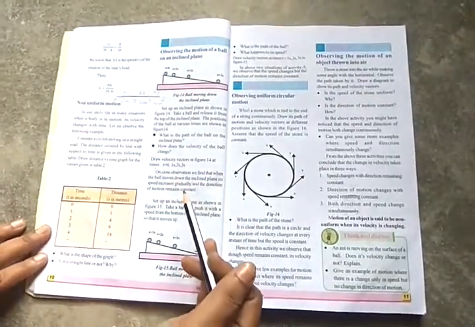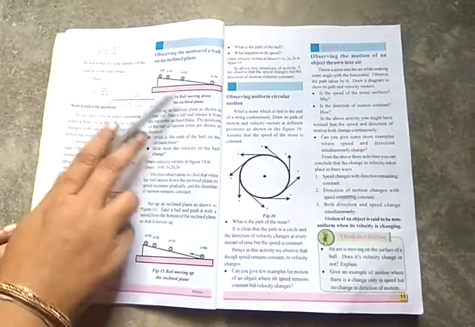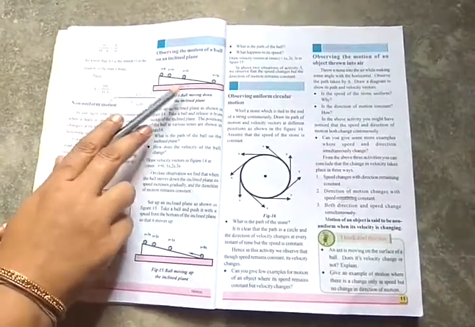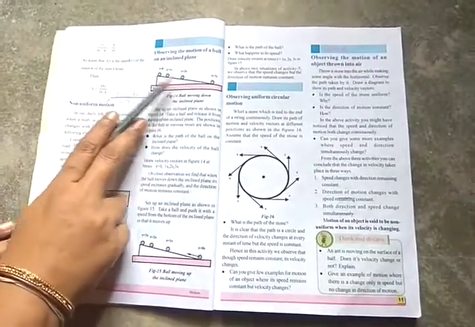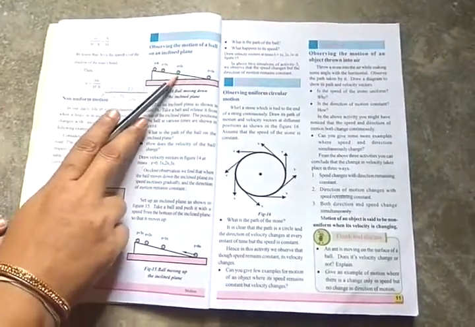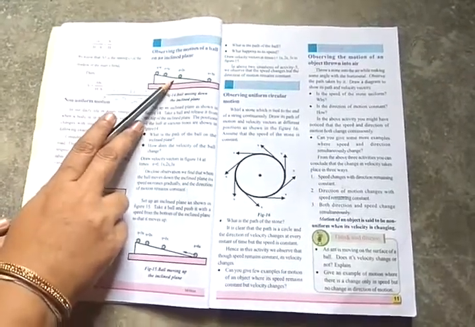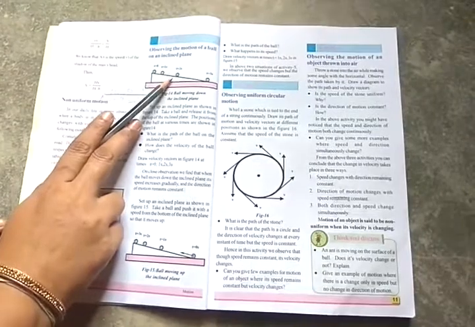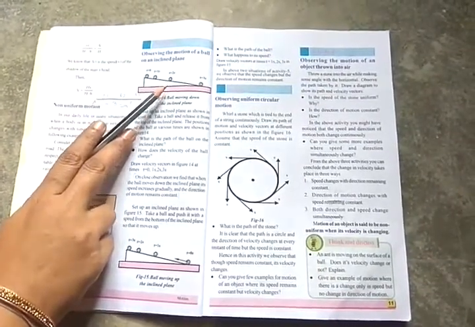On close observation we find that when the ball moves down the inclined plane, its speed increases gradually, and the direction of motion remains constant. The direction is constant and the speed increases. See, children, see this figure.